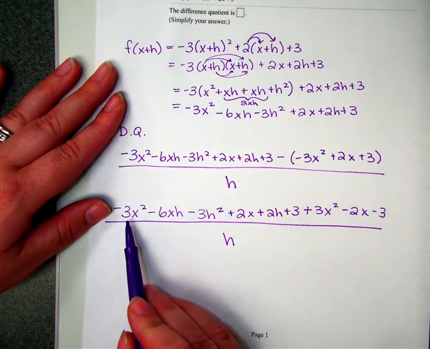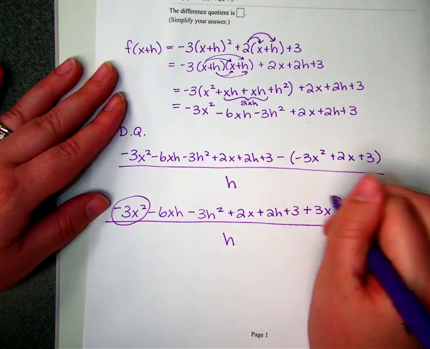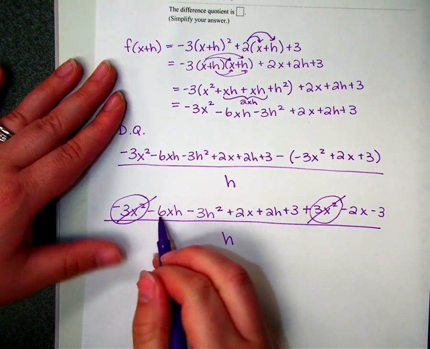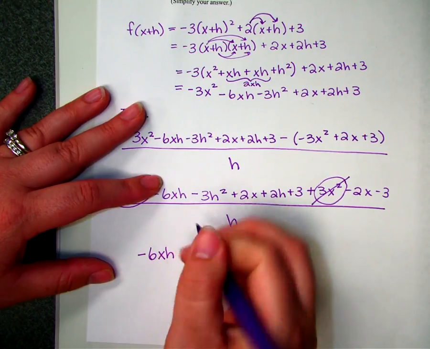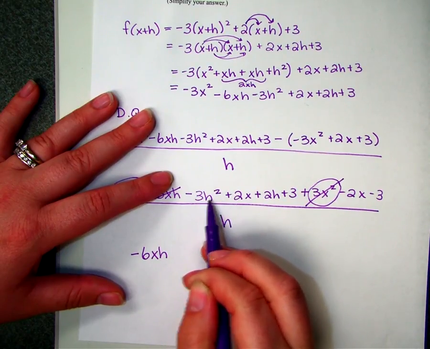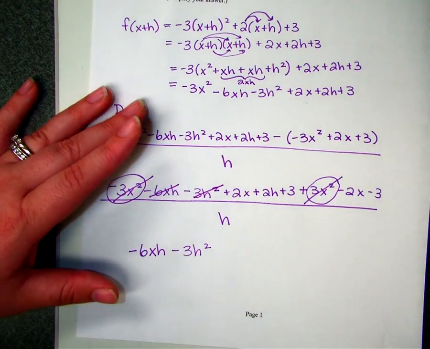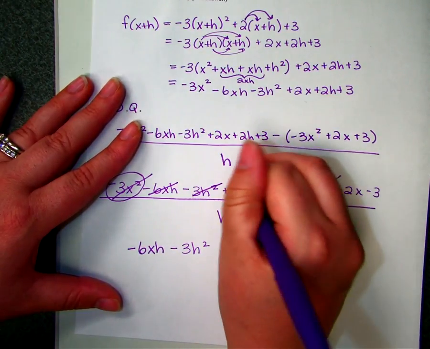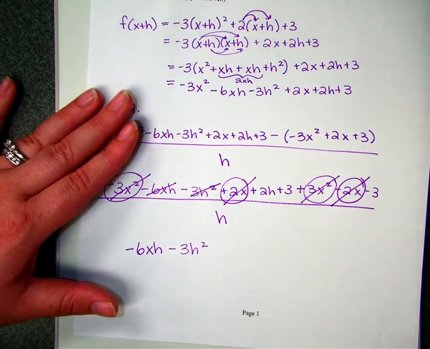Do I have anything that looks like negative 3x squared? I do. I have positive 3x squared, so negative 3x squared and positive 3x squared will actually eliminate each other. Do I have anything else that looks like negative 6xh? No, so go ahead and write that term down, and I've used it, so I'm going to cross it out. Do I have anything that looks like h squared? So no other terms that have an h squared. Go ahead and write that term down, and I used it, so I'm going to cross it out. Do I have anything that looks like 2x? And I do. I have a negative 2x. So 2x and negative 2x, and both of those terms will actually eliminate each other.